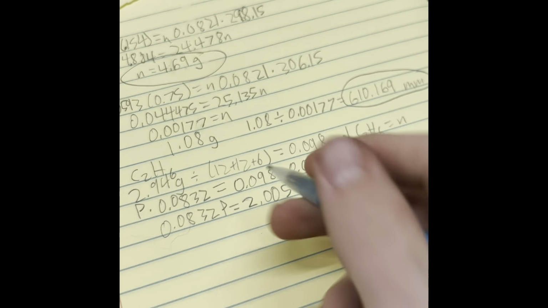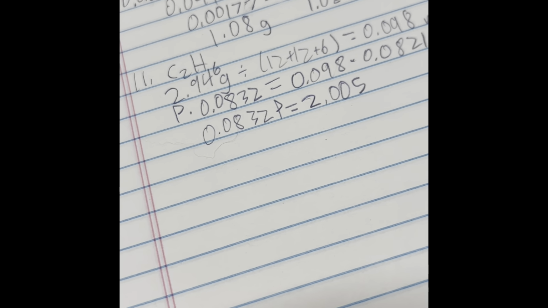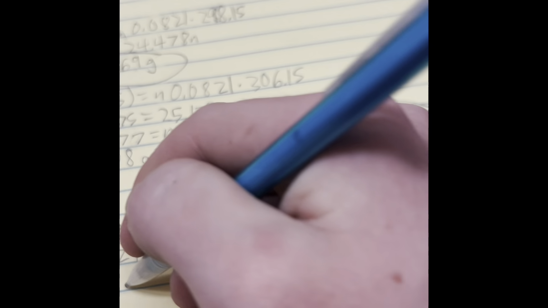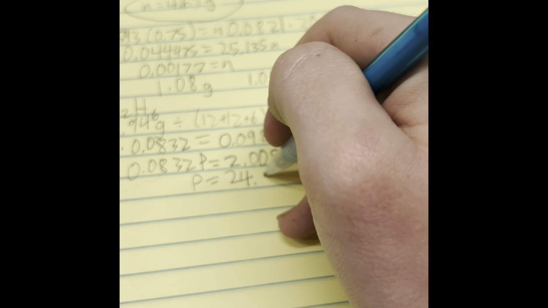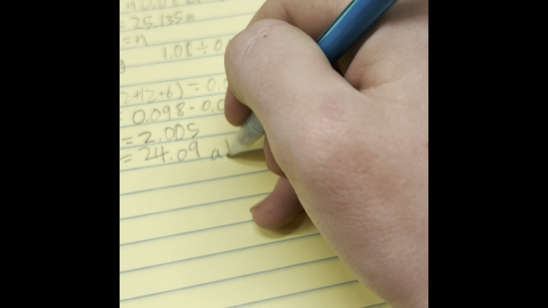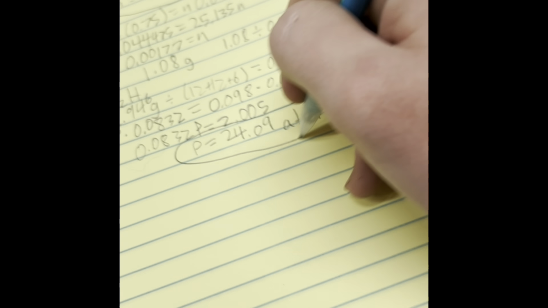Now if I divide that by 0.0832, I get pressure is about 24.09 atm. So that's my answer. That would be the pressure of the ethane.